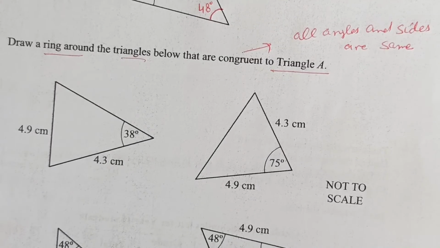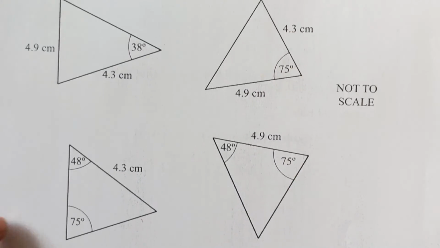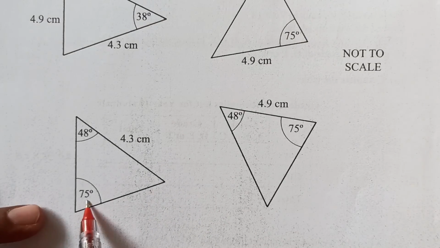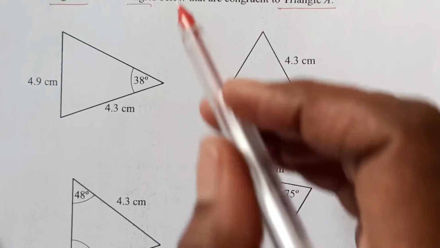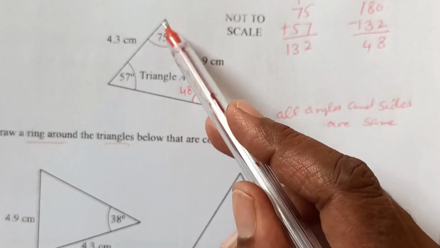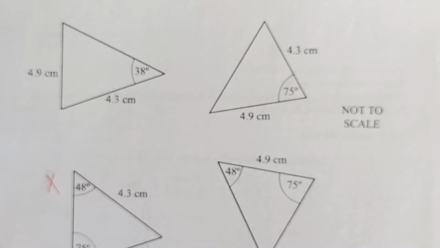Now it's easy. Now we have all the three angles. So we are looking for at least two angles. Here we have 75 and 48. But between 75 and 48, this side is 4.3, right? But this side is not 4.3. We have another side. So this is not it.